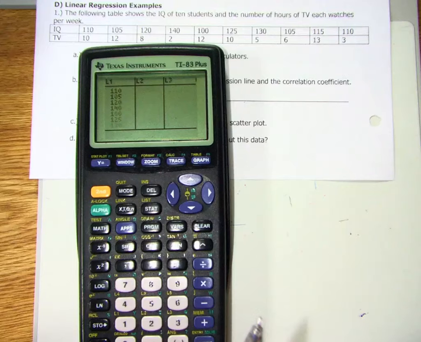Now what we're going to do is go back to our y equals, and I'm going to clear out what I have in there. And I'm going to type in our equation. And then I'm going to hit graph again, and you'll see that not only now do you have the points, but you also have the line too, so you can kind of see how that fits, okay?